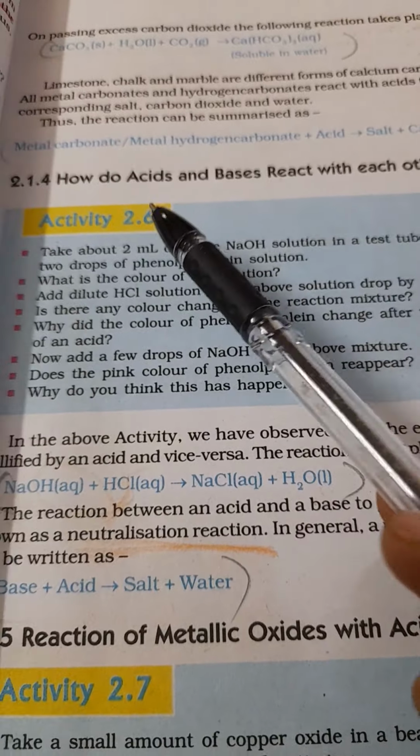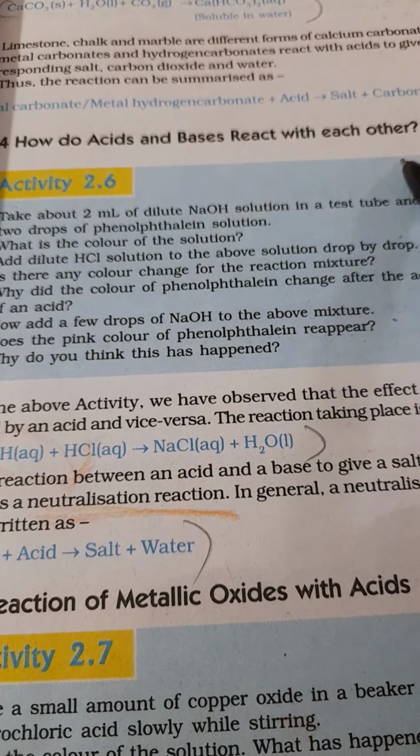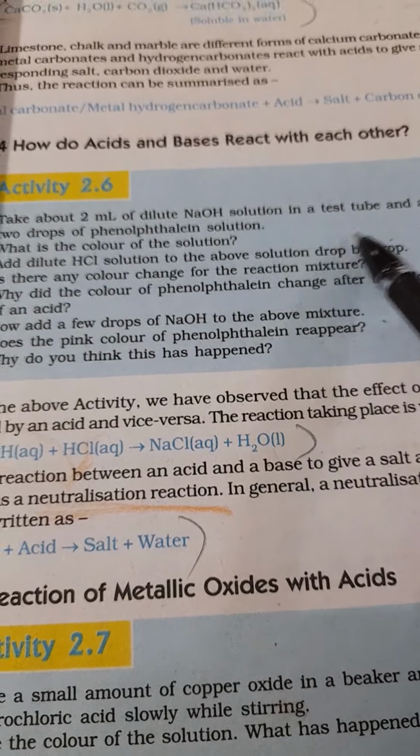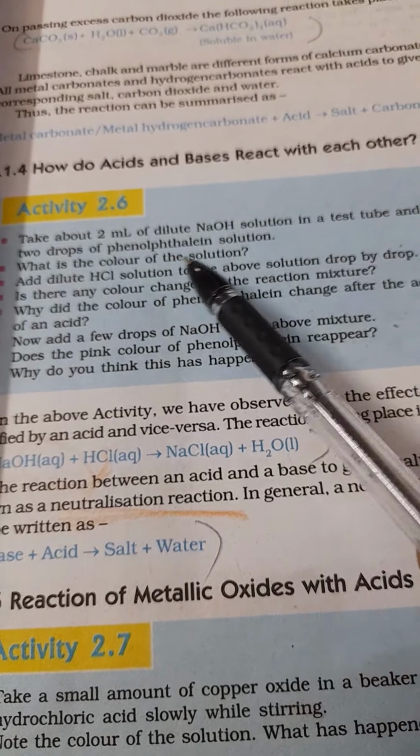Now let us see how acids and bases react with each other. For that you take 2 ml of dilute NaOH solution in a test tube and add a little phenolphthalein solution.